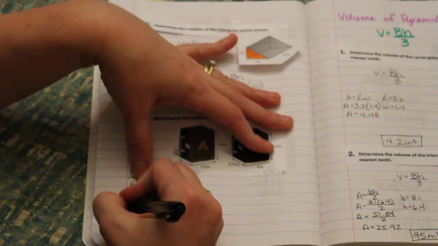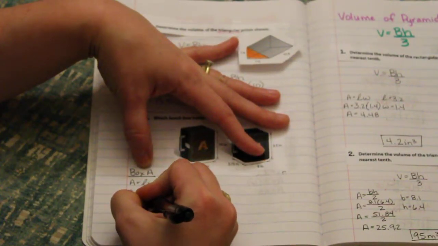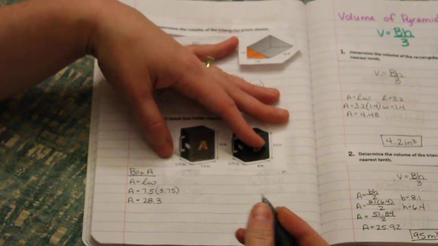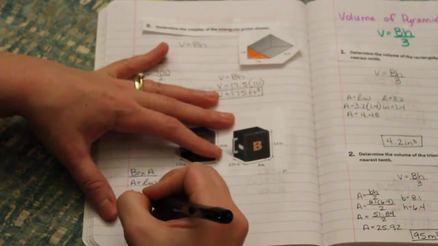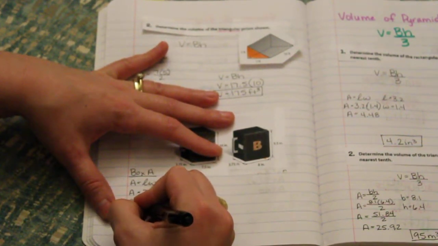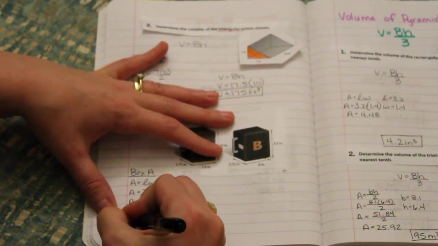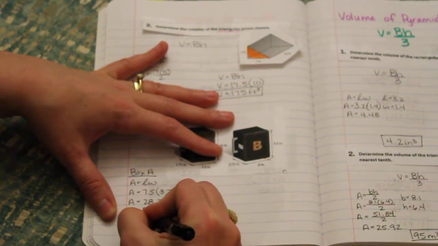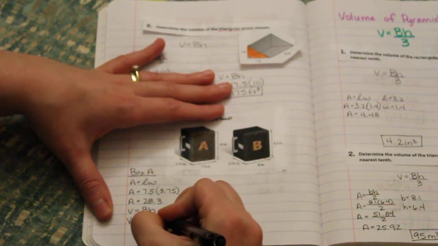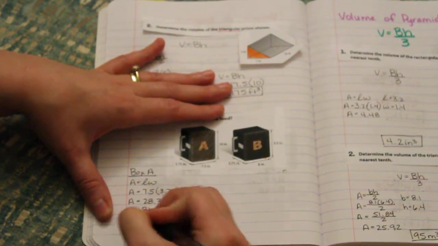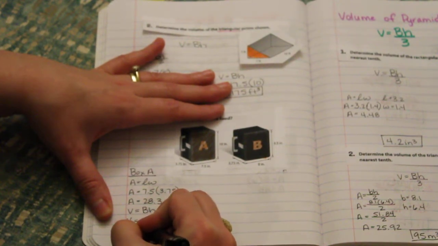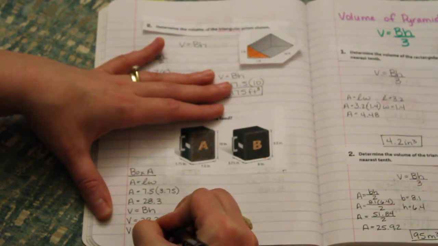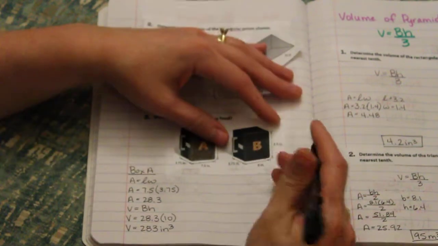7.5 times 3.75 is 28.3. Okay, so now I'm going to plug it into my volume, which is the area of the base times the height. Area of my base is 28.3. The height is 10. So the volume of box A is 283 inches cubed.